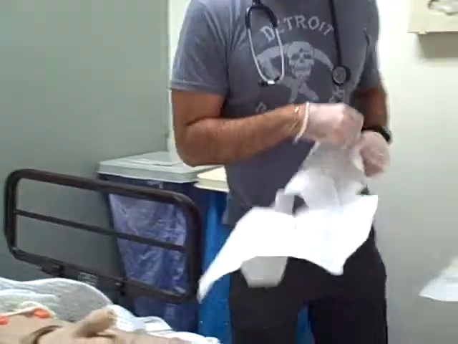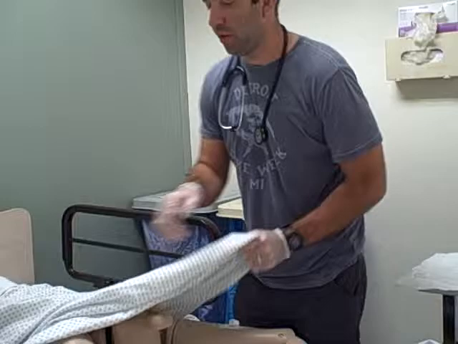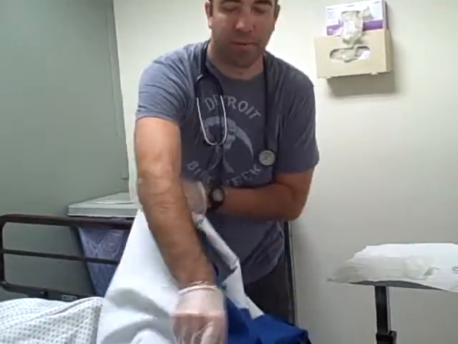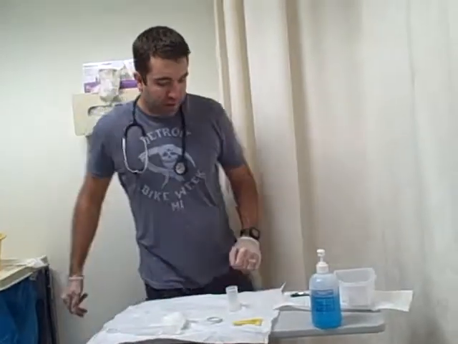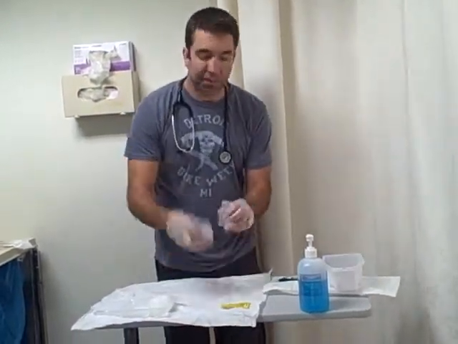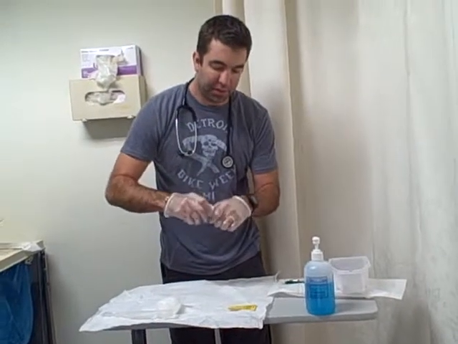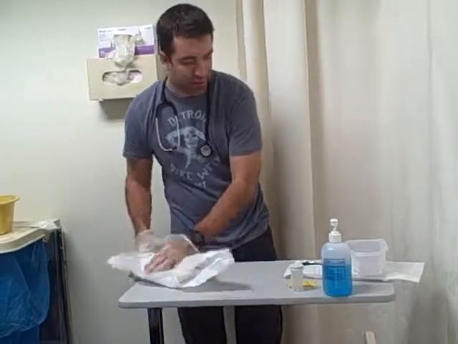Throw out all of my other equipment. I've got my gloves on so I can put the cap on my little specimen cup here. Throw all my other equipment away.